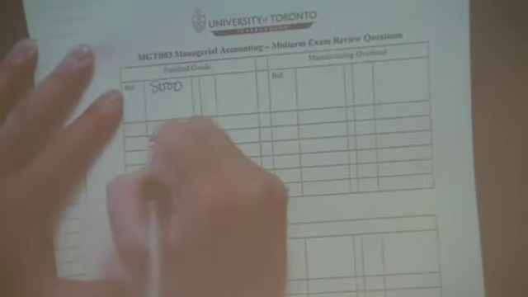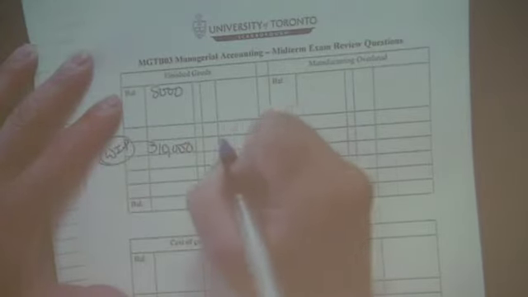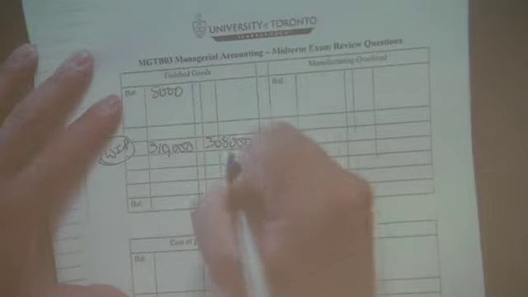Now, let's do the finished goods. So we know we had 80,000, or 8,000, sorry. And then we know that we moved 310 from work in progress, but we sold for 308 to give us 10,000, right?